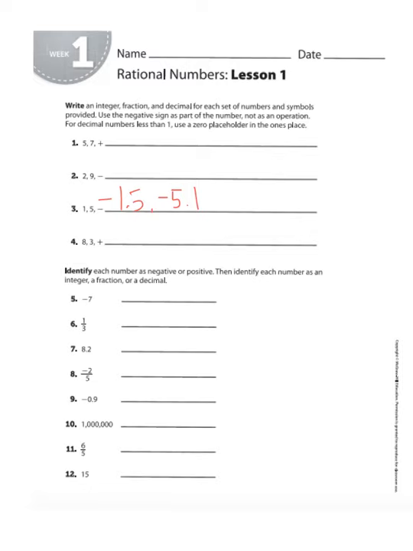My fraction would be negative 1/5 or negative 5/1. My decimal is going to be negative 1.5 or negative 5.1. So you're taking the numbers they give you, you're writing an integer, a fraction, and a decimal. And each example should have 2.